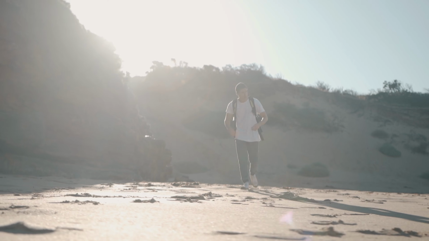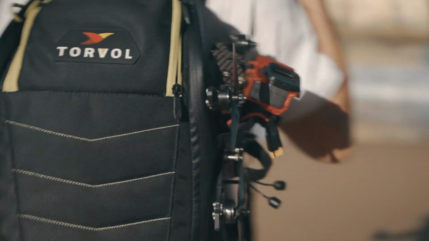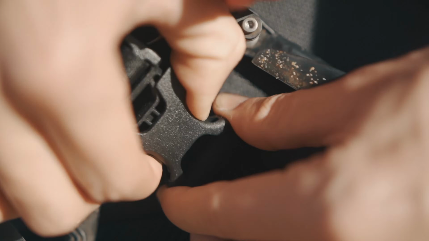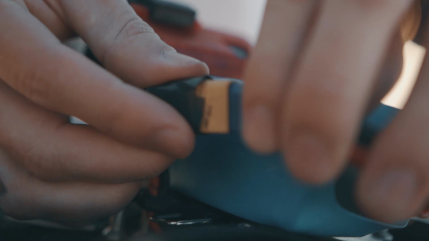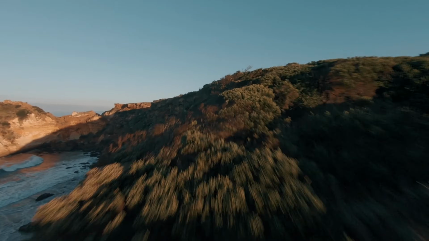Some of my favorite sequences have been shot at 24 frames per second. Like when I did that Great Ocean Road video, one of my favorite little sequences was my mate Dan opening up his FPV, taking it out and flying it. That was all shot at 24 frames, and you get that really nice natural motion blur. There's something so cinematic about that, which is so different to shooting that at 60 frames.